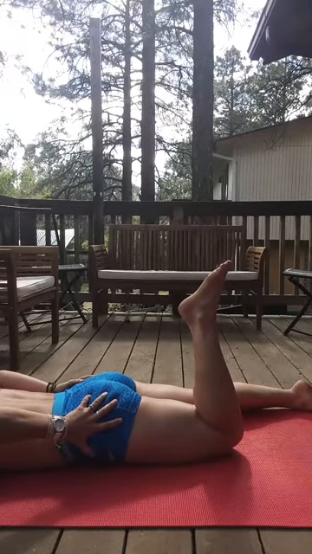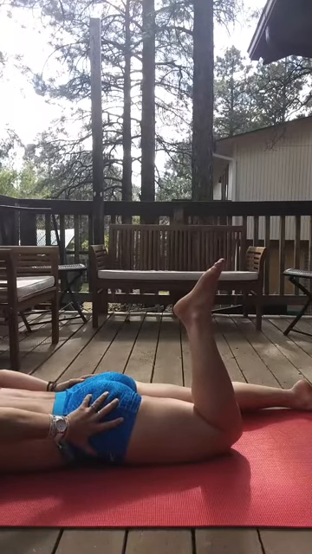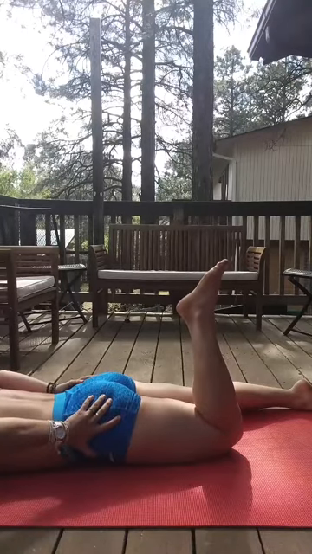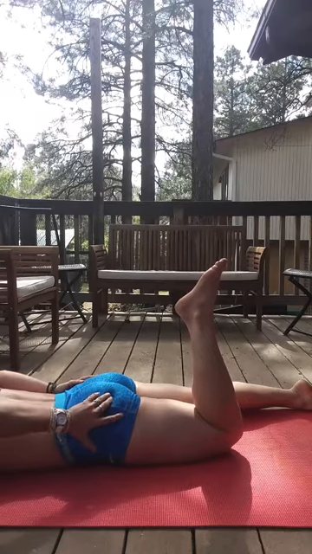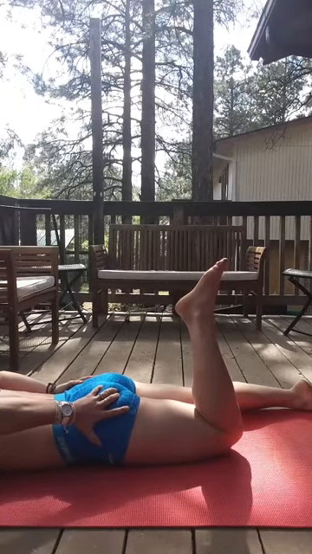Then I want you to gently lift your leg in the upward direction. And it doesn't have to clear the floor, it just has to have the intention of slightly going upward. And that should make that glute muscle engage. So once that engages, feel that with your hand.